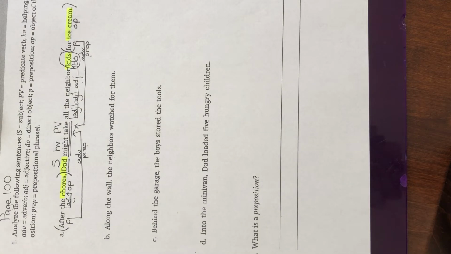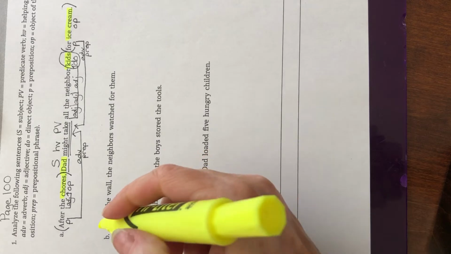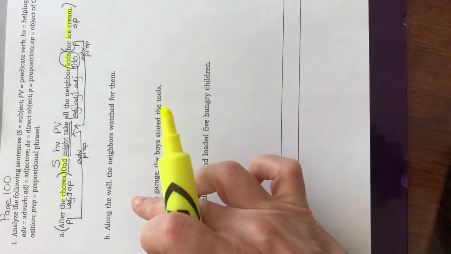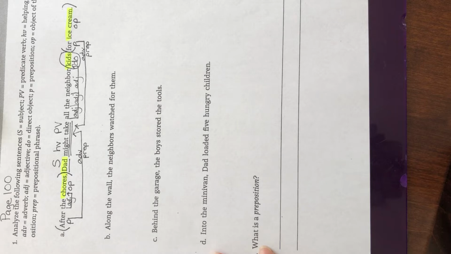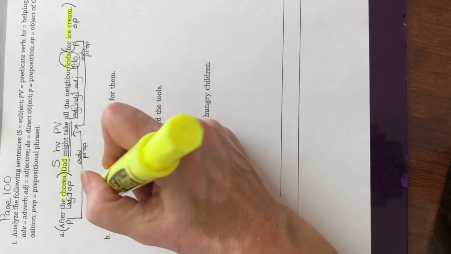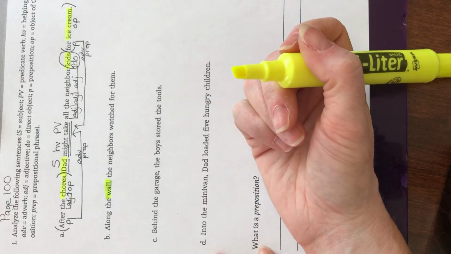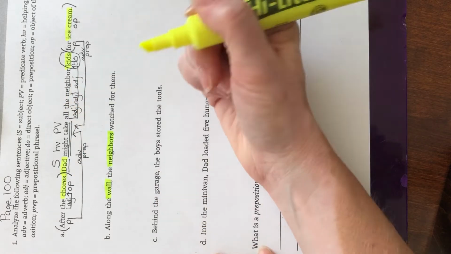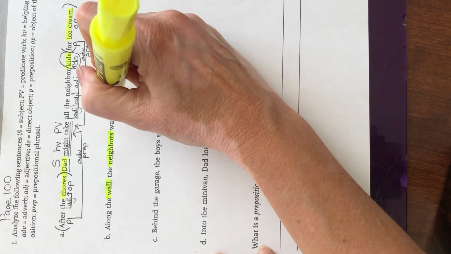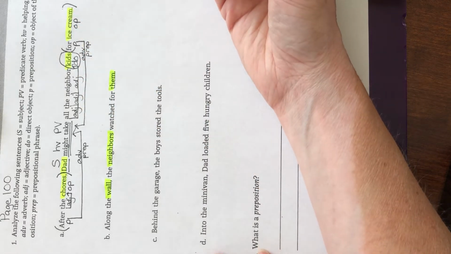Welcome back. All right, I'm going to do the same thing we did with A. We're going to find the nouns. Now, you've already labeled yours. I want you to show me the nouns or pronouns in the sentence. Remember, a pronoun takes the place of a noun in a sentence. Subject pronouns are I, you, he, she, it, we, you, they. Object pronouns are, yeah, you know what they are. I'm not going to tell you. Along the wall. Wall is a noun. Neighbors, those are people. Them, that's an object pronoun.